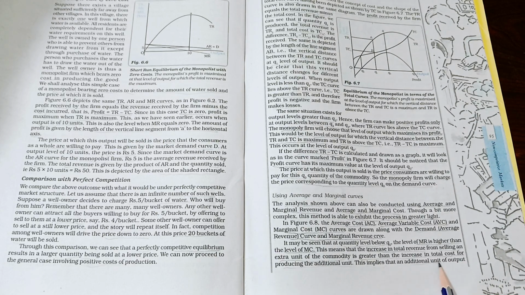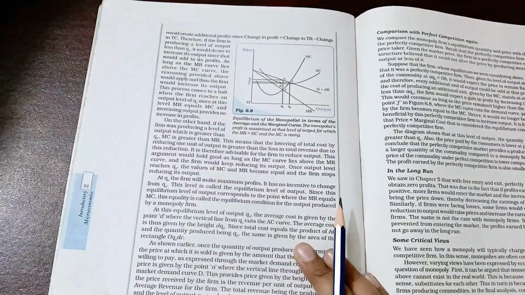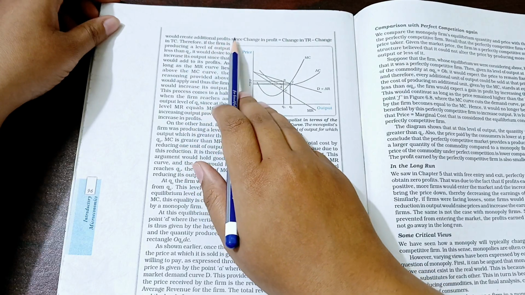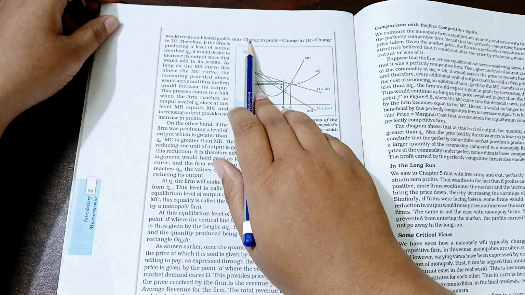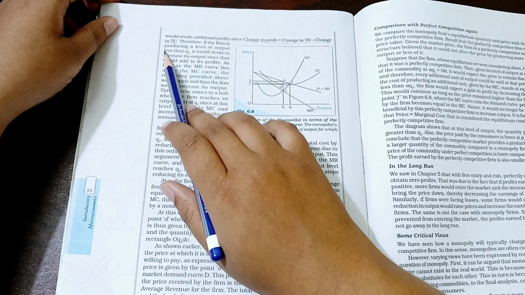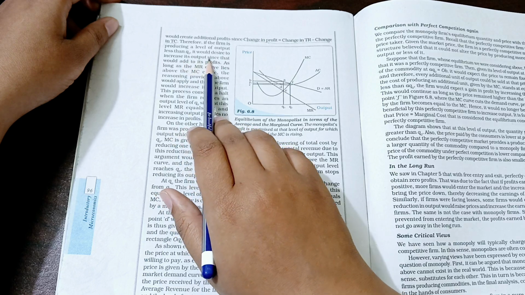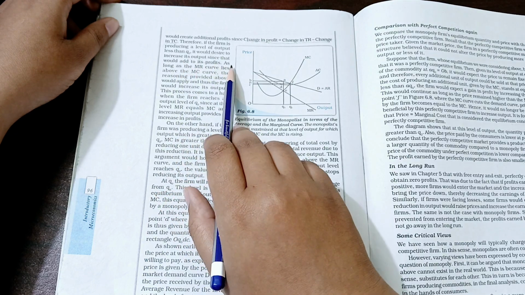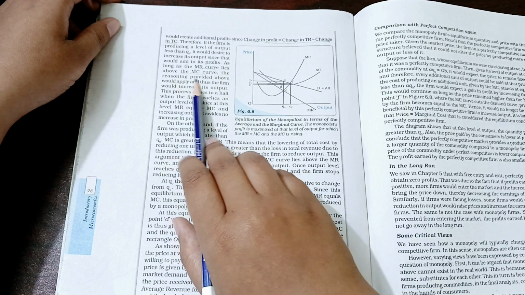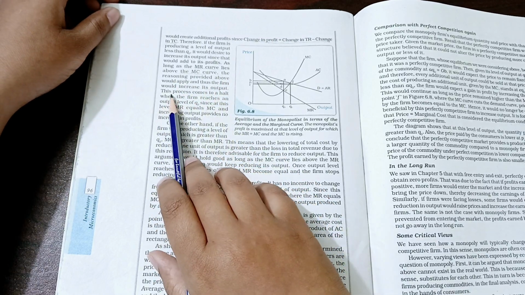It may be seen that at quantity levels below Q0, the level of MR is higher than the level of MC. This means that the increase in total revenue from selling an extra unit of the commodity is greater than the increase in total cost for producing the additional unit. This implies that an additional unit of output would create additional profits, since change in profit equals change in TR minus change in TC. Therefore, if the farm is producing a level of output less than Q0, it would decide to increase its output, since that would add to its profits. As long as the MR curve lies above the MC curve, the farm would increase its output.